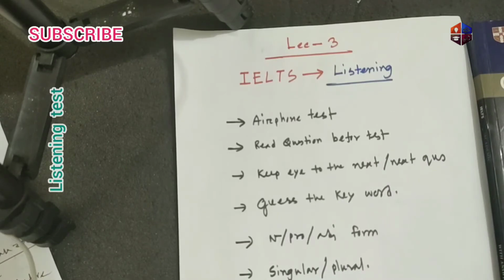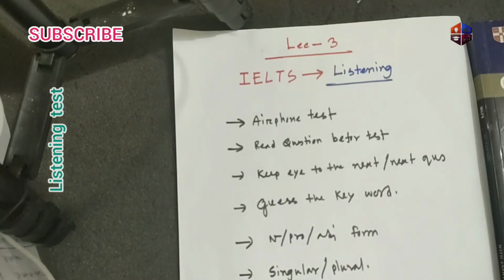You can understand, I think. That means the more you go ahead in your questions, the more chances you have of not missing any questions. You can guess yourselves.